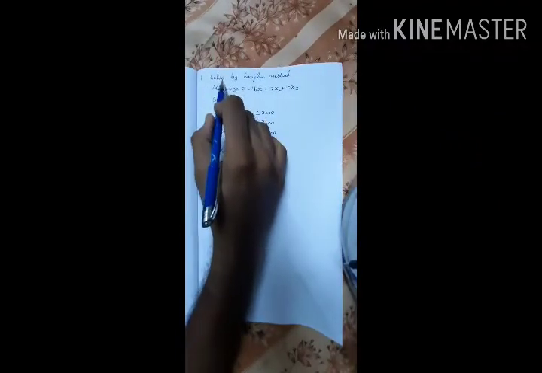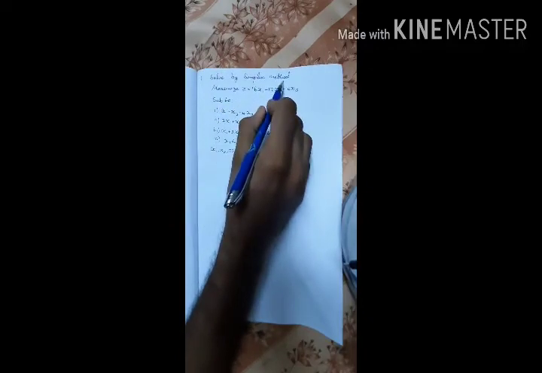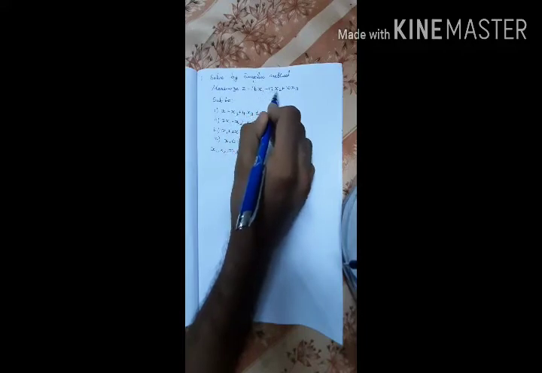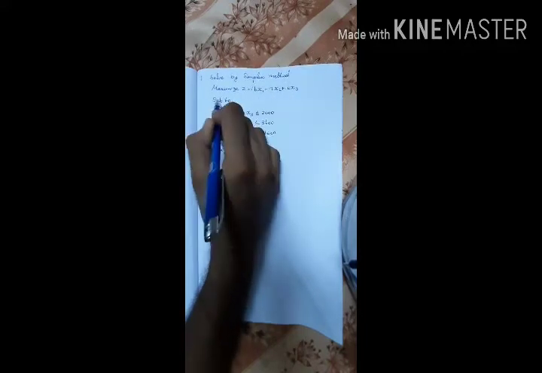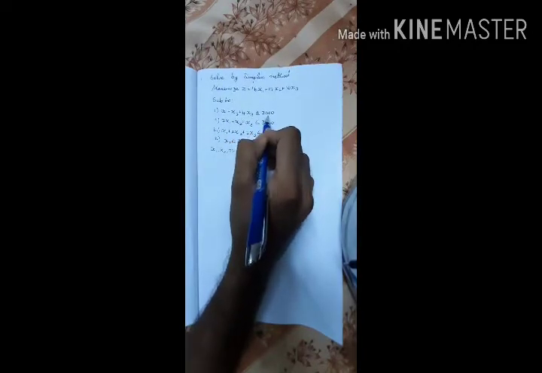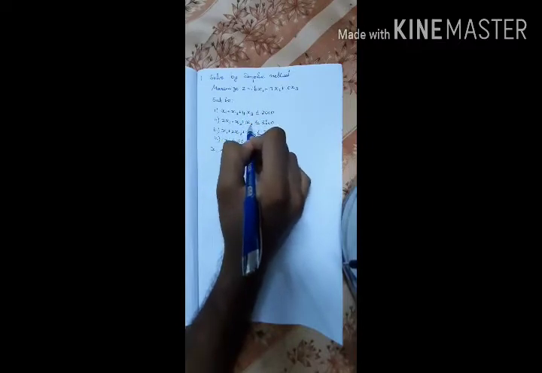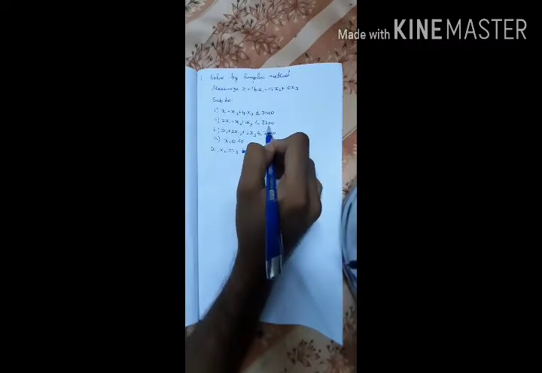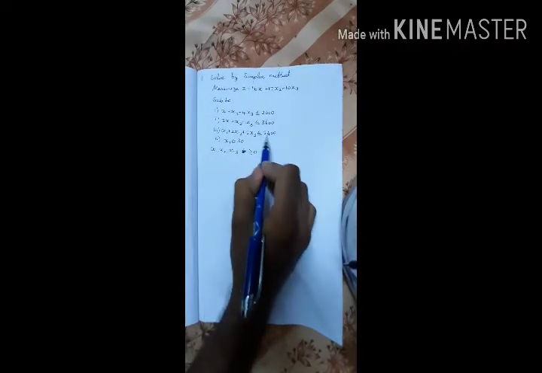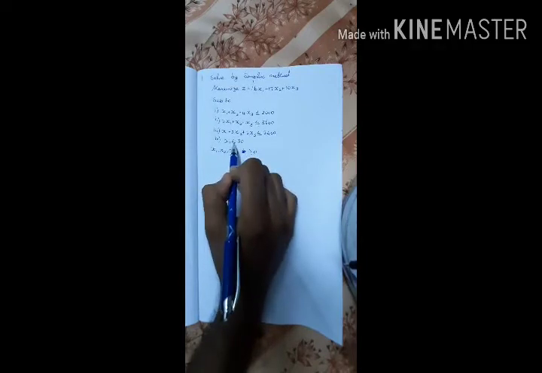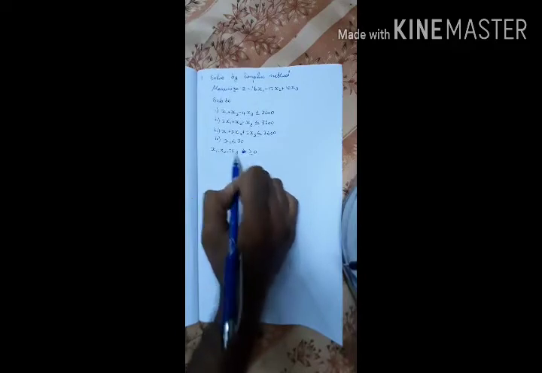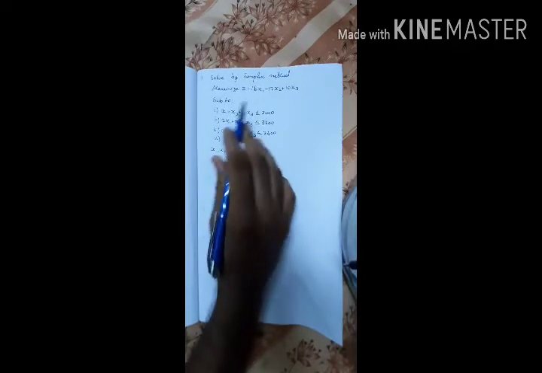So the question is solved by simplex method. Maximize z equals 16x1 plus 17x2 plus 10x3 subject to x1 plus x2 plus 4x3 less than or equal to 2000, 2x1 plus x2 plus x3 less than or equal to 3600, x1 plus 2x2 plus 2x3 less than or equal to 2400, x1 less than or equal to 30, x1, x2, x3 greater than or equal to 0. So this is our question.